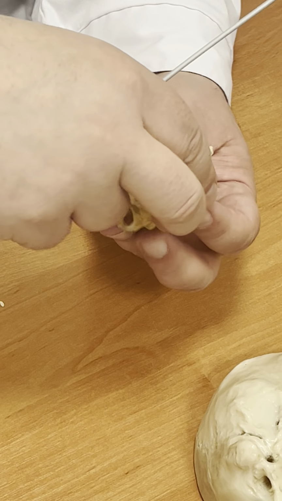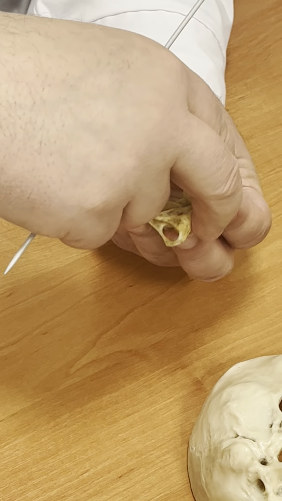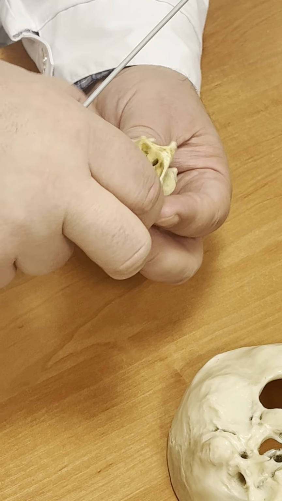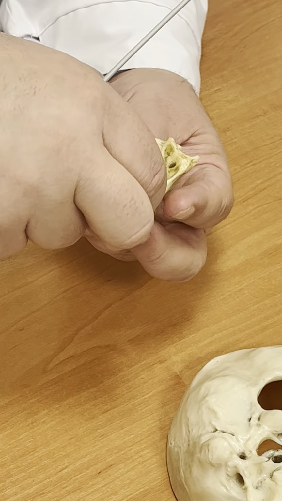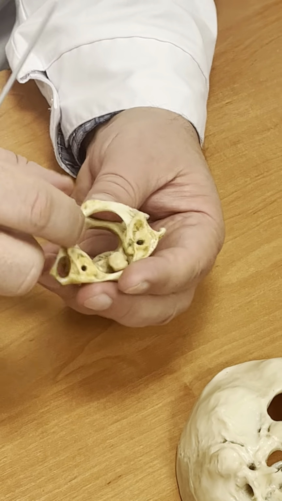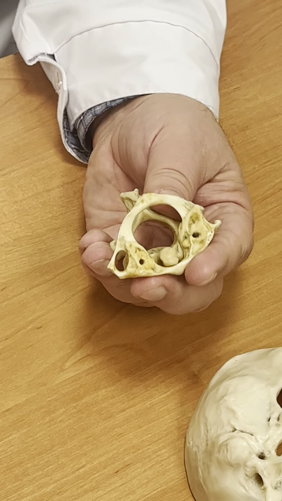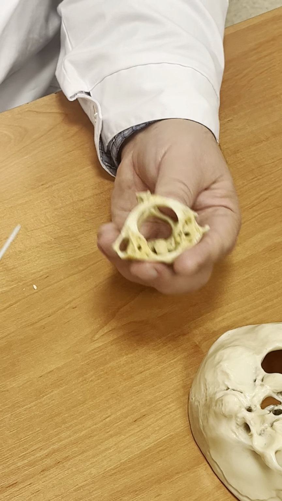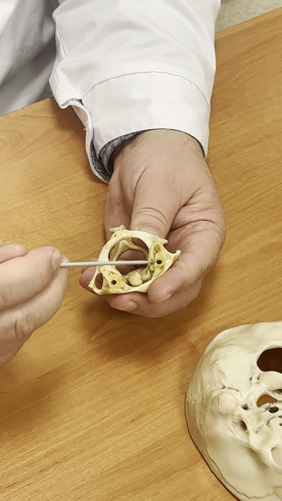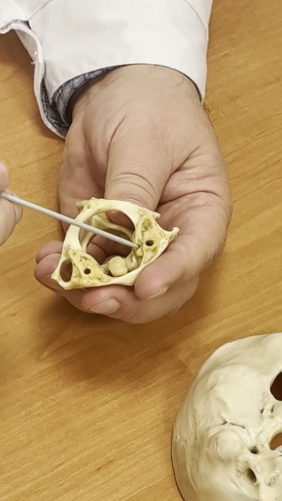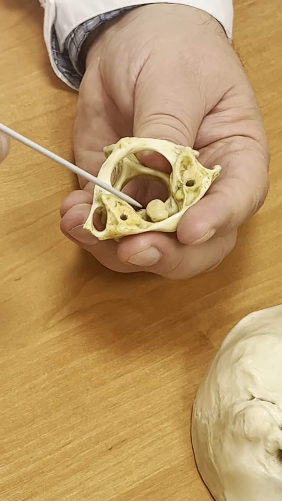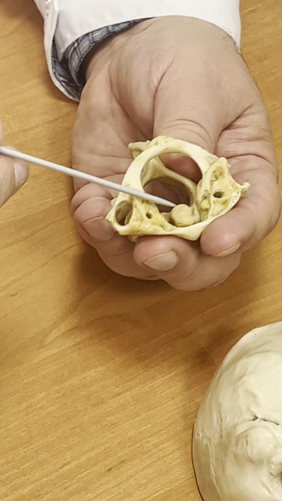And in vertical axis, we can move atlas, in this case, atlas around dens of axis. We move it laterally to the right and to the left. In this joint, we have some ligaments. And most important ligament, that is ligament between left and right lateral masses behind of dens, that is ligamentum transversum atlantis, transverse ligament. Why is it so important?